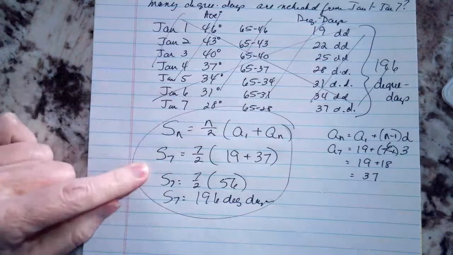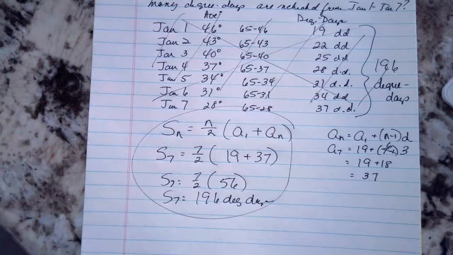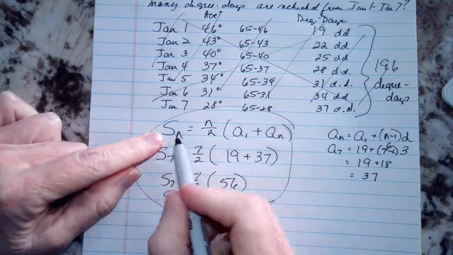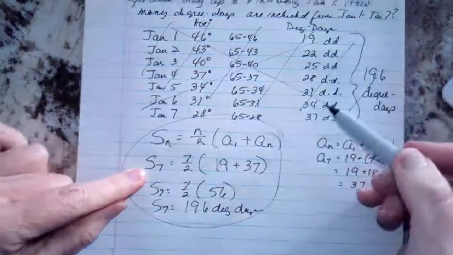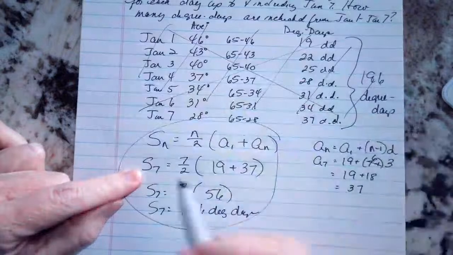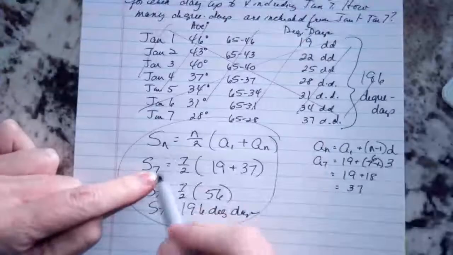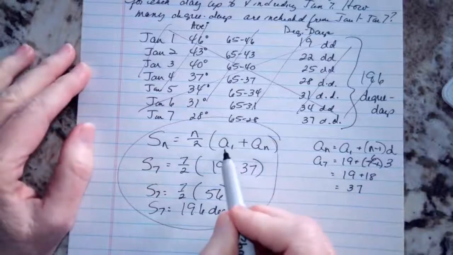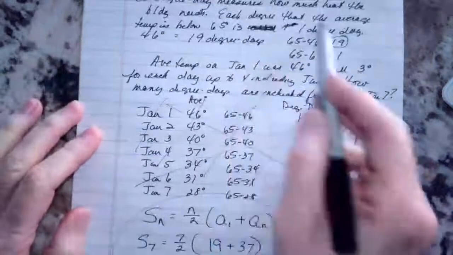I'm assuming you just mean in this formula. I'll go over this. Okay. So this S stands for sum. So we're going to sum up the 7 degree days that we've got here without doing this chart. So if you're talking about 7 terms, you'd put 7 over 2. It's asking you for the first term, and they'll give it to you up here.